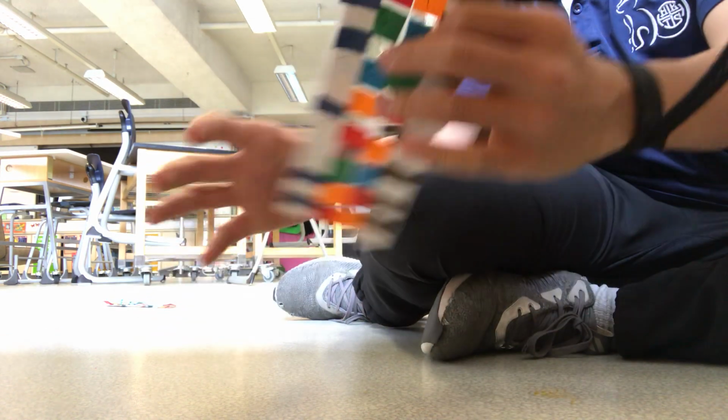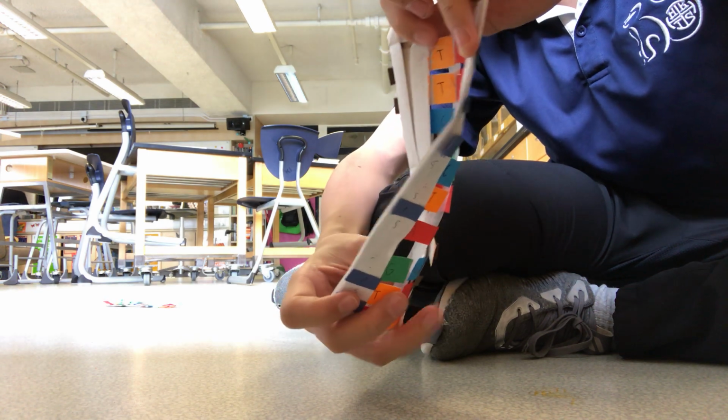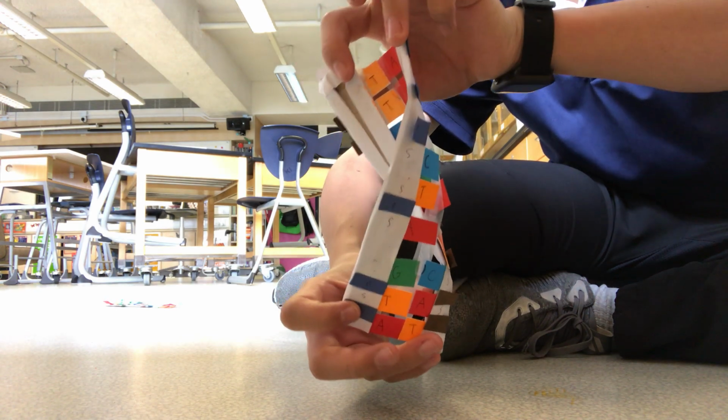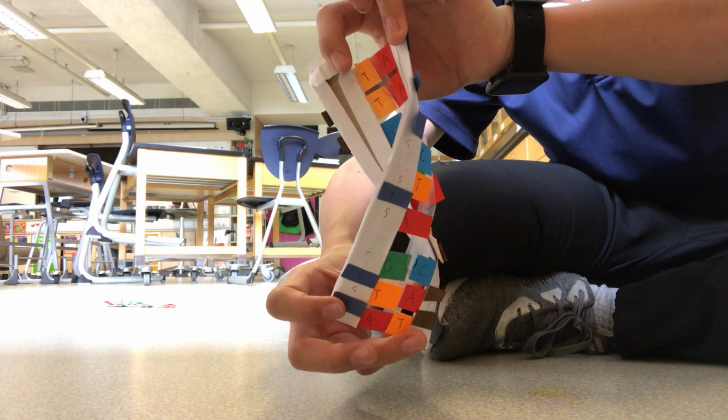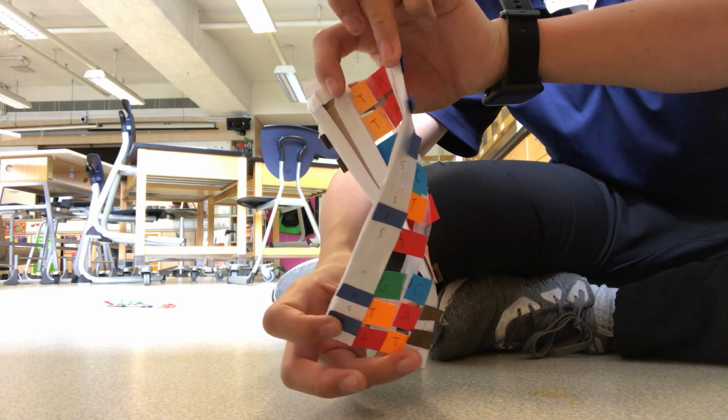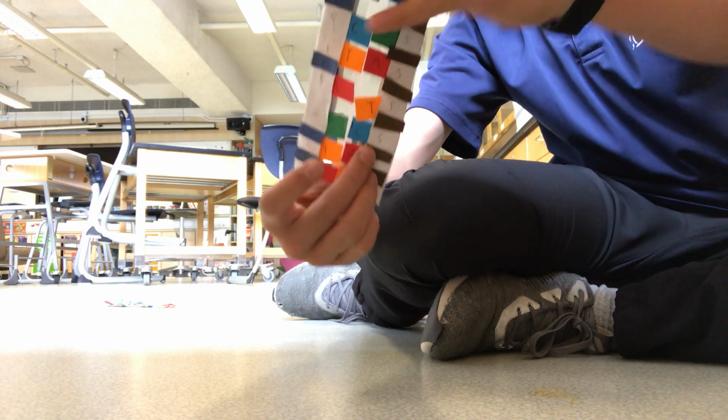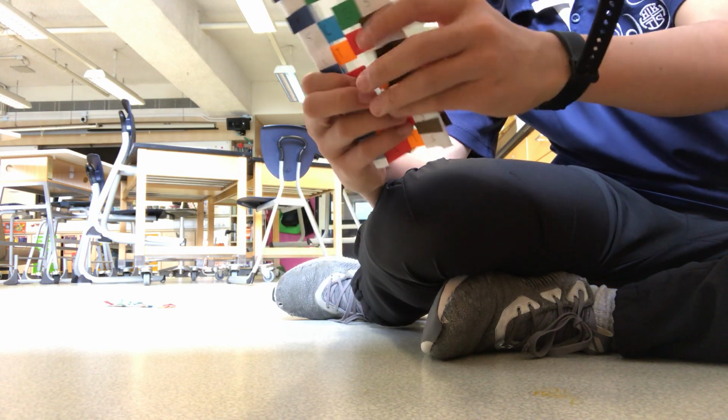And so in reality, DNA is in a double helix structure, so it's like this, where it's kind of twisted. And this is how all DNA is actually coded, and this is how all DNA actually is. And so I'm going to try to explain the mutation in this.